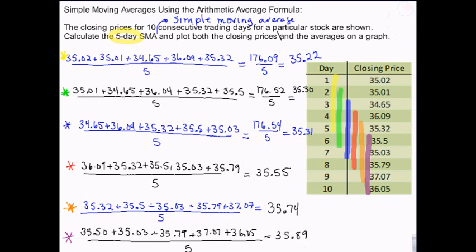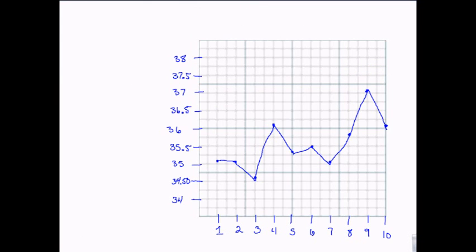We calculated those, and I'm going to plot them on the same graph. So here's how it works though. When you plot the simple moving average, you don't start on day 1. You start on the last day in the group.